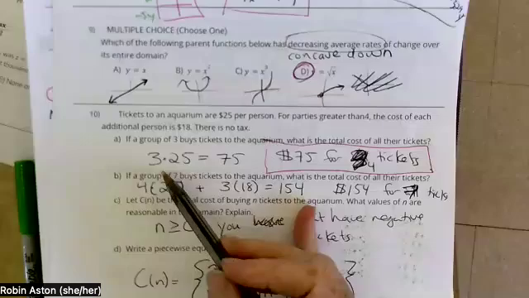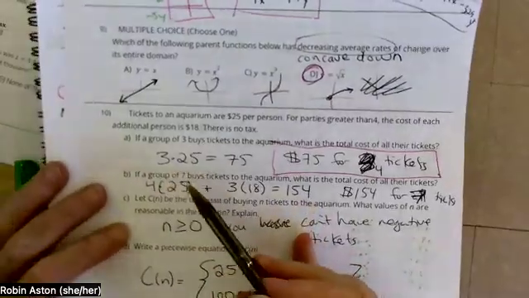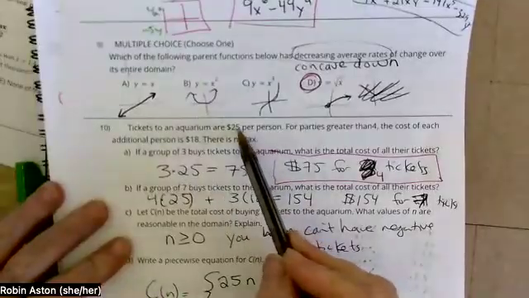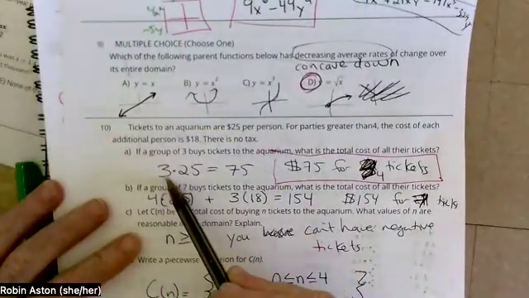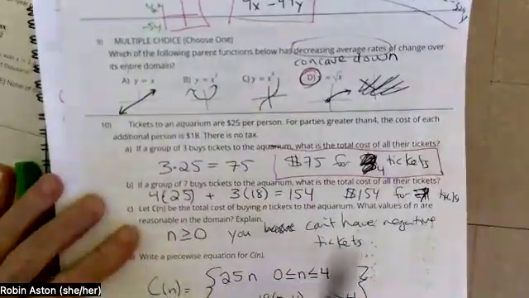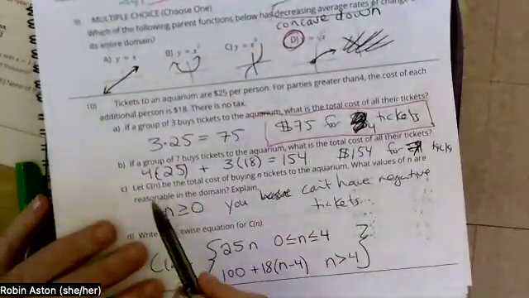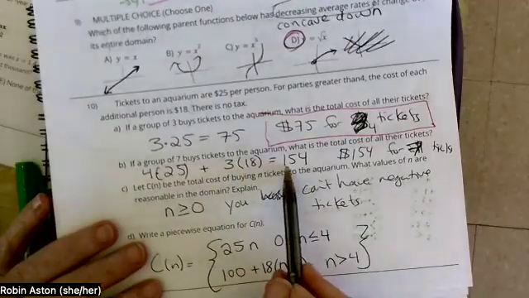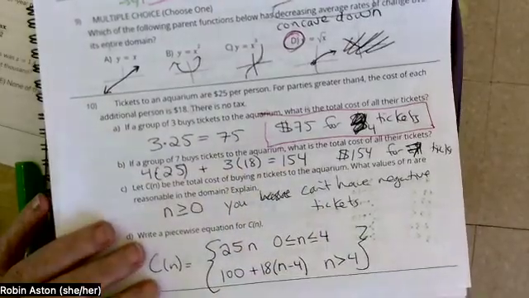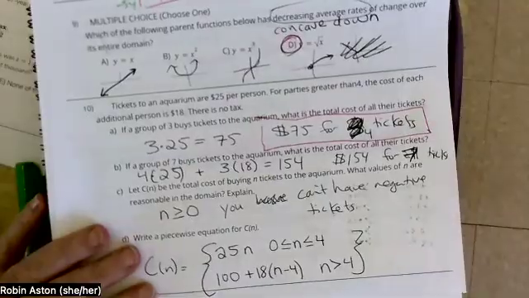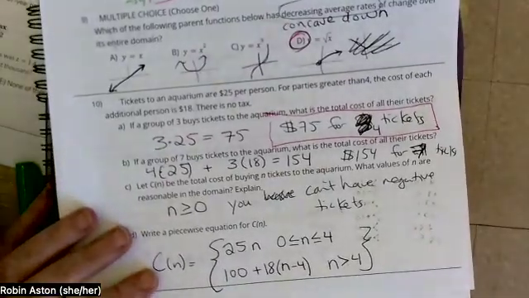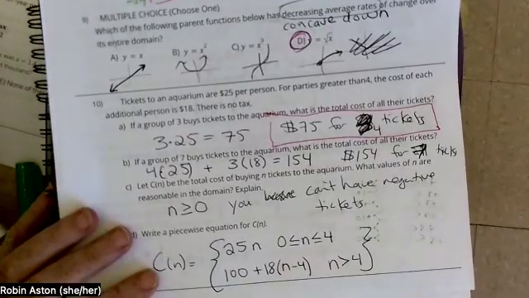Okay, this one is tricky and it is defined in a piecewise way. Because from between 0 and 4, I've got this $25 a person. So for 3, 3 times 25 is 75, and that's it. For 7, I have 4 at that $25 rate, and then 3 at the $18 rate, and I get a total of 154.